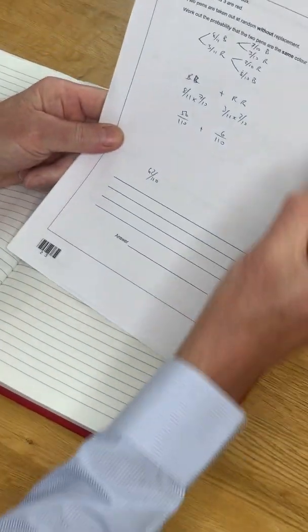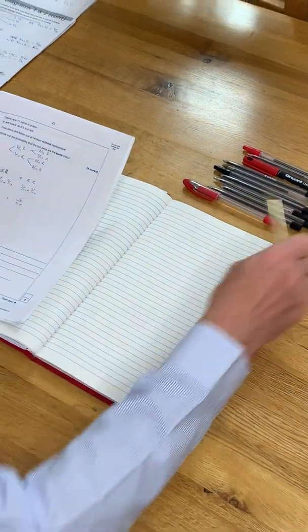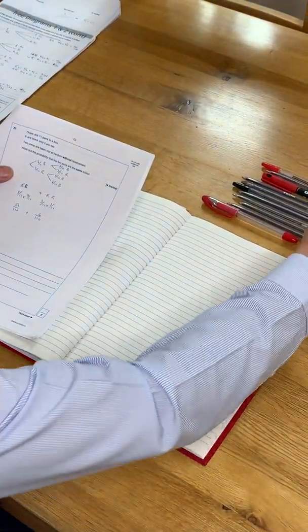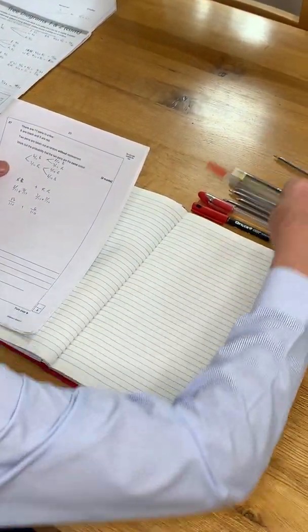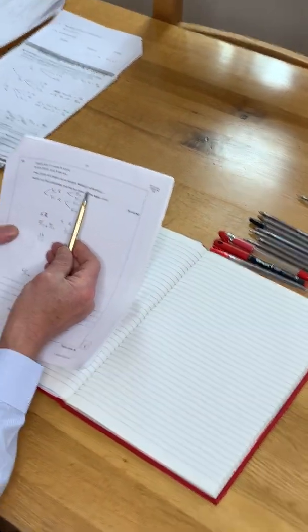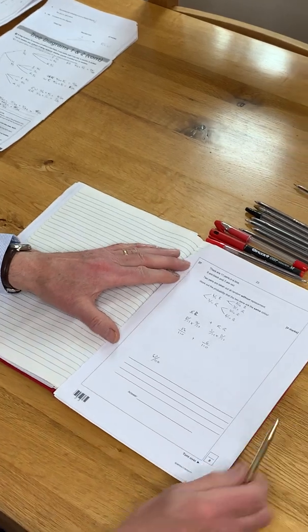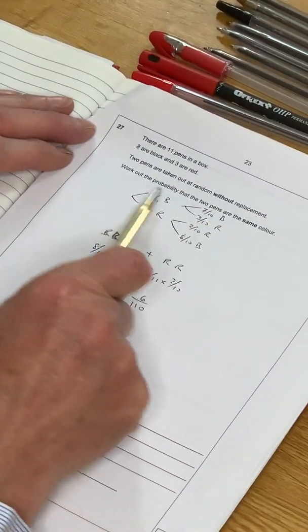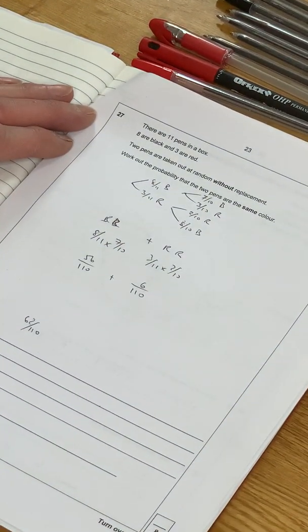This one, again, I've done here, but I'm going to just use some pens to illustrate this. So imagine here you've got the question saying there are 11 pens in the box. There's my 11 pens. 8 of them are black and 3 of them are red. I'll bring the 3 red ones to the front. 2 pens are taken out at random without replacement. Work out the probability the 2 pens are the same colour.